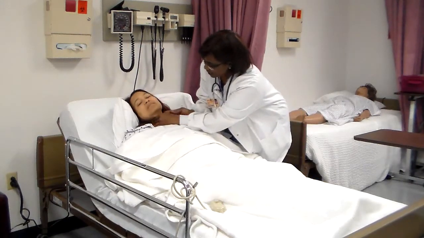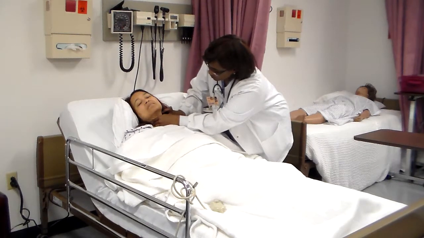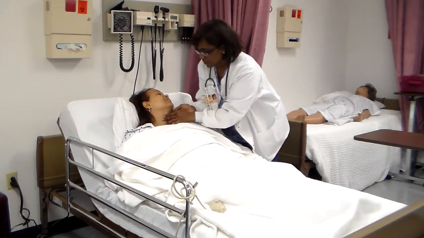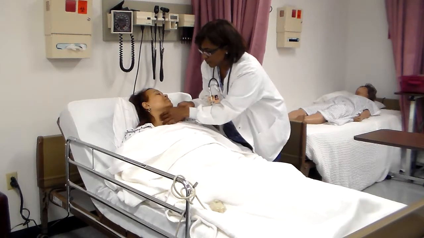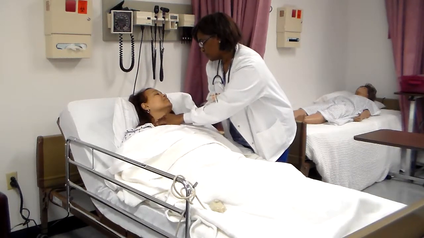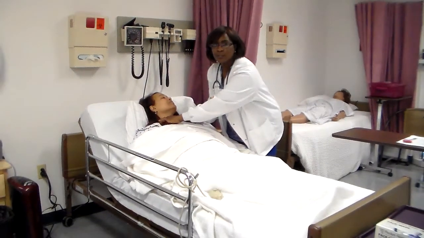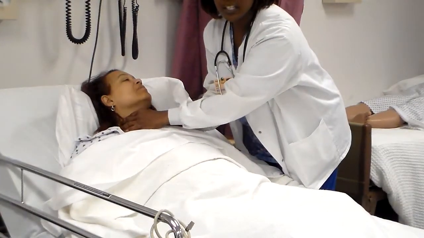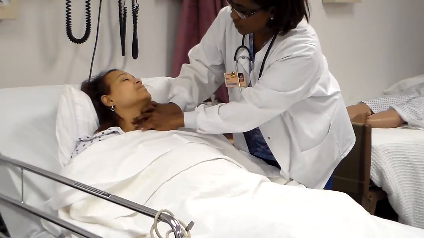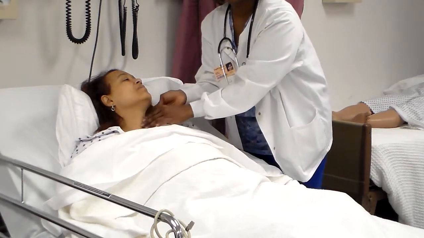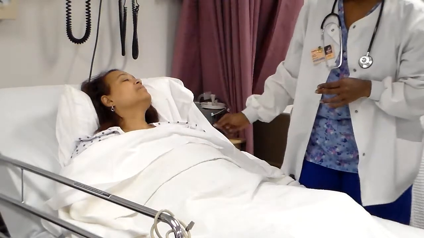You turn your head to the side for me. To the opposite side. You want to make sure to note if there's any hard nodules. You want to make sure if you feel any lumps to take note and make sure to feel around for the size and document it accordingly.